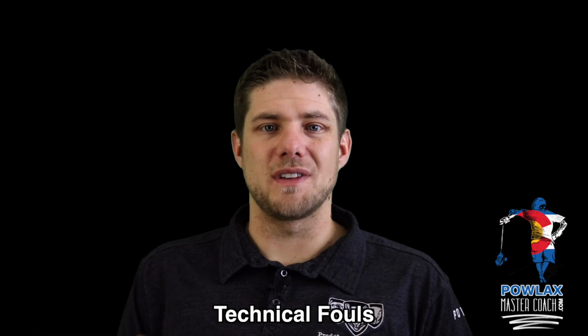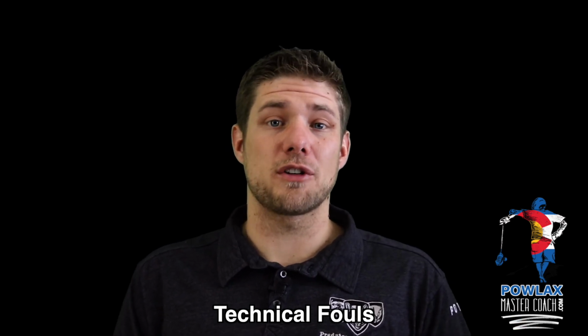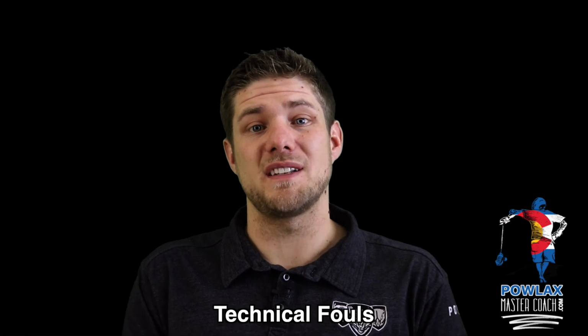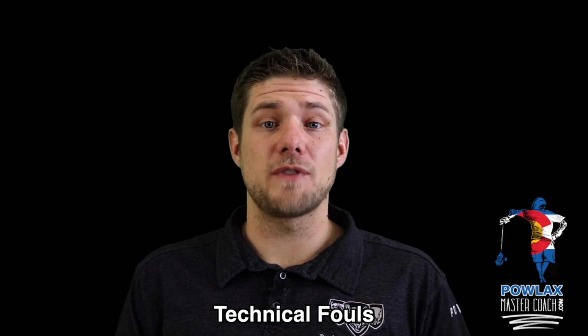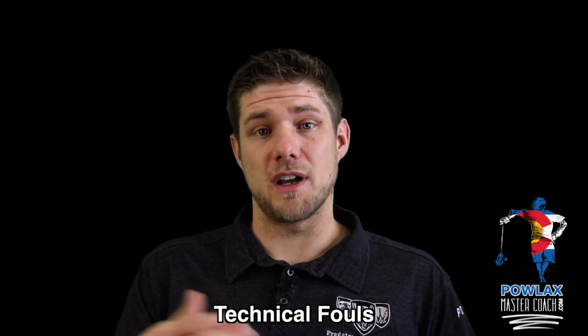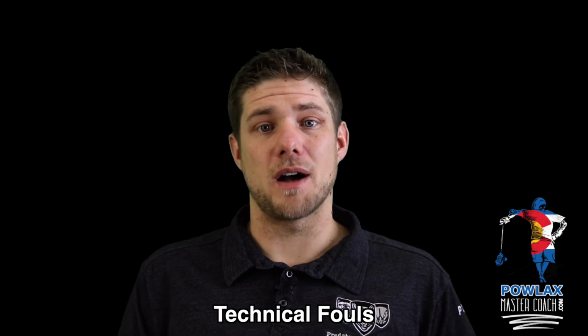Technical fouls are fouls of a less serious nature that involve some sort of unfair advantage. So when a player commits a technical foul, it pretty much means he did something illegal to gain an advantage on another player. When a technical foul occurs, the ball will be awarded to the other team. The ball will be awarded as close to the location of the foul as possible.